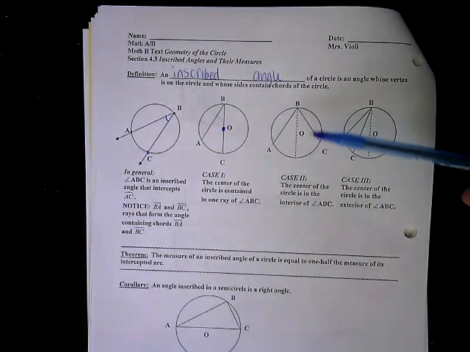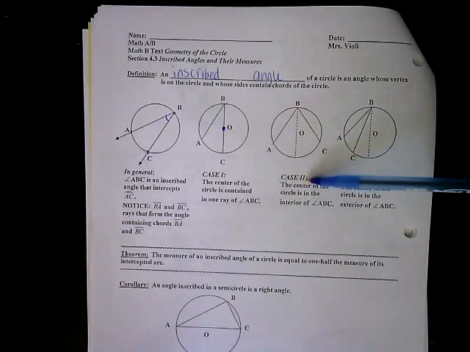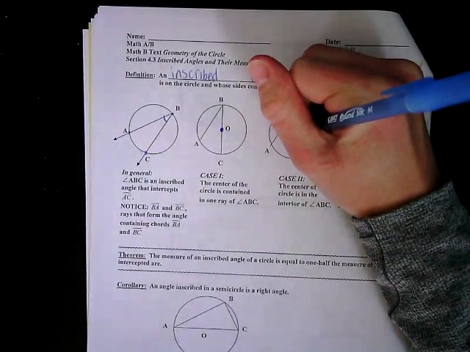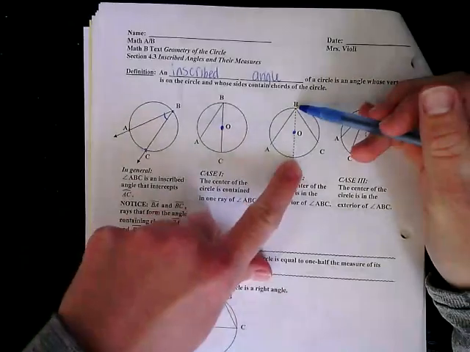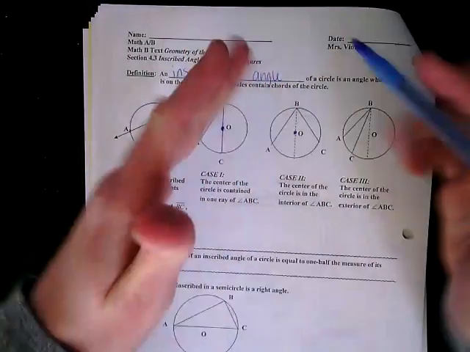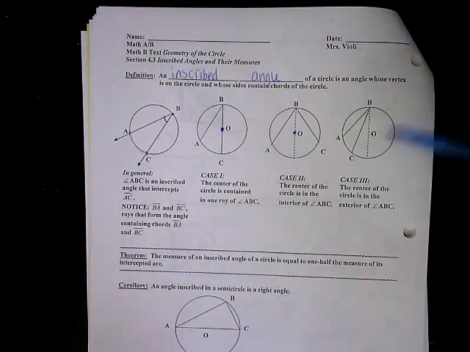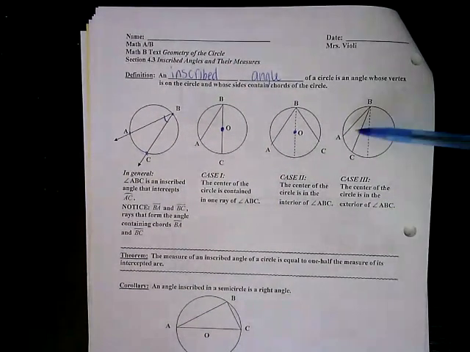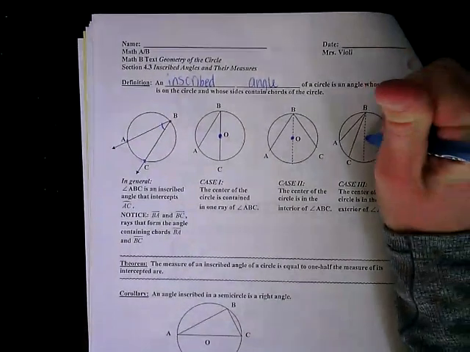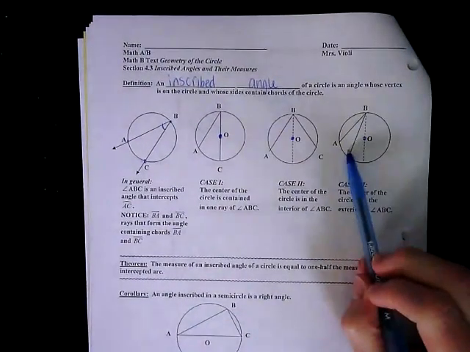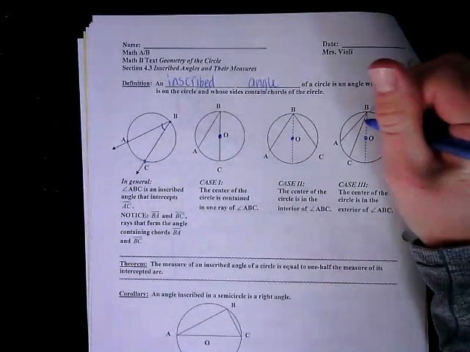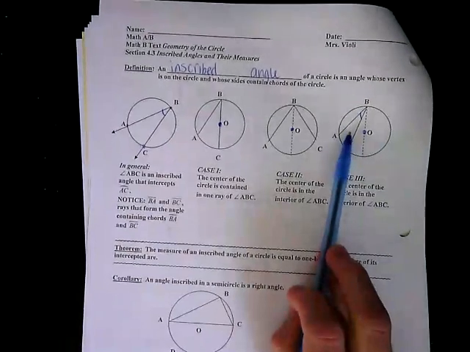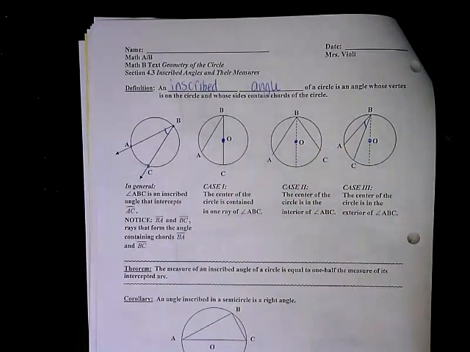Another case you can see is that the center of the circle is in the interior of angle ABC. This is the center of the circle, and as you can see, this is the diameter, and it's inside the angle we have here. And then another case: the center of the circle is in the exterior of angle ABC. So the center has nothing to do with this angle. The rays don't contain the diameter, or the diameter isn't inside the angle. It's on the outside of the inscribed angle.